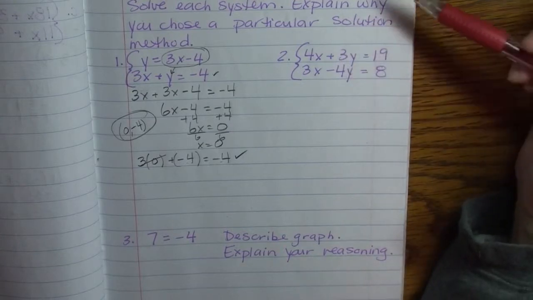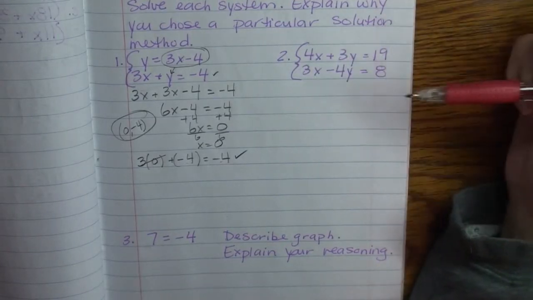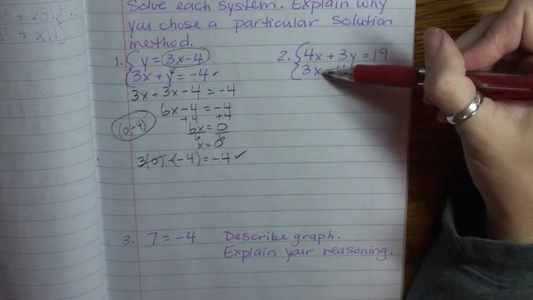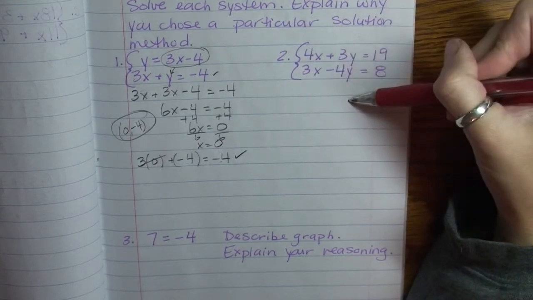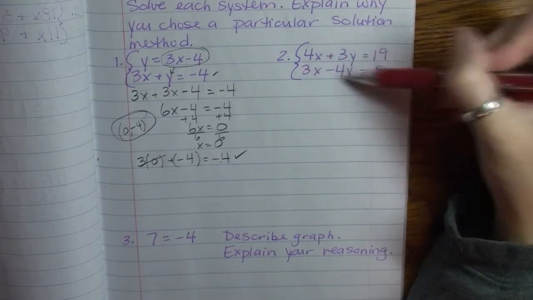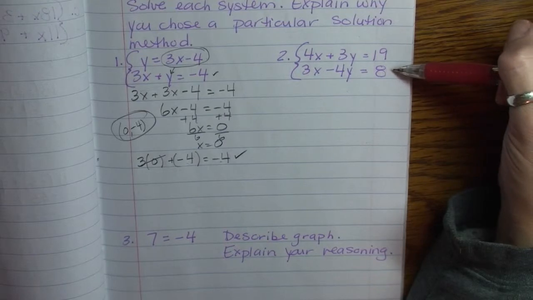Over here though, in order to do substitution, I would have to rearrange. Now, I'm still not set up for elimination because when I add, I'm going to have a positive 7x here and a negative 1y over here. So nothing adds up to 0, but I can still arrange these so that it will.